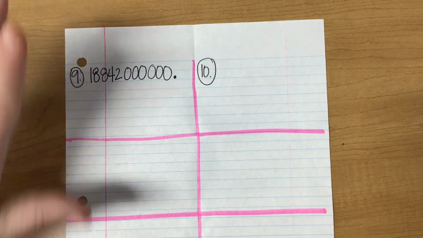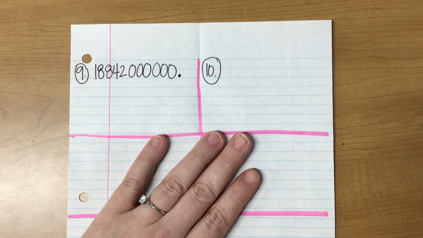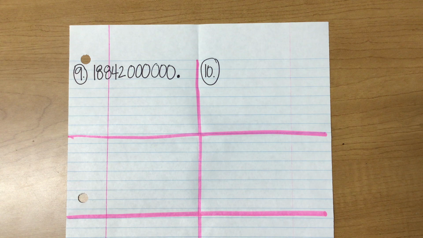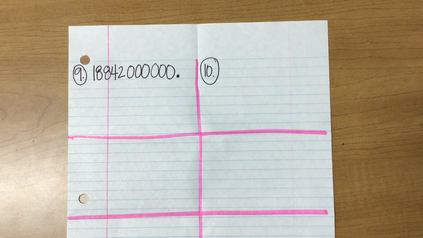Put this in scientific notation. In the chat, type to me, what's the decimal? What decimal should I write down? Awesome, Ben. Thank you for participating. I really appreciate it. You have no idea how much I appreciate it.